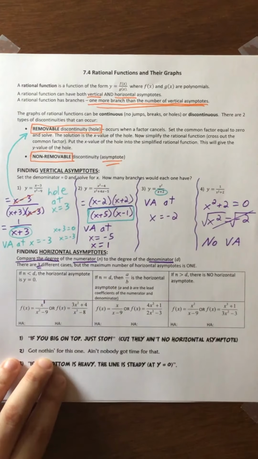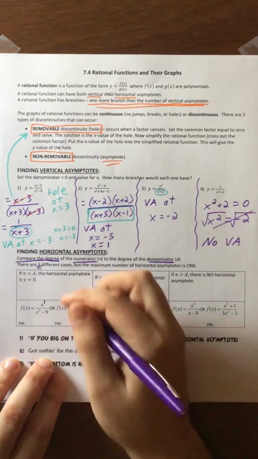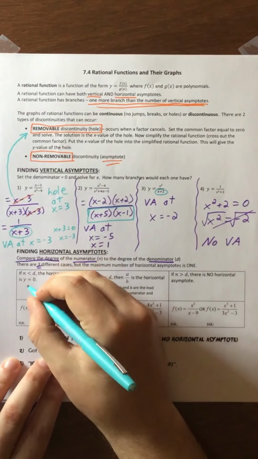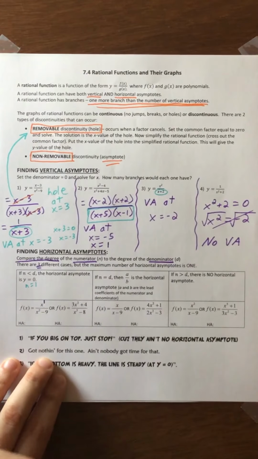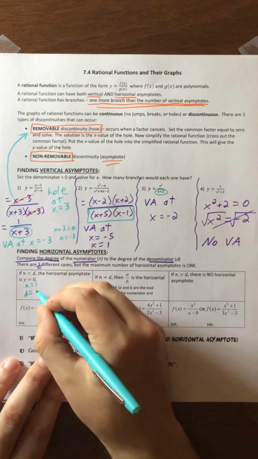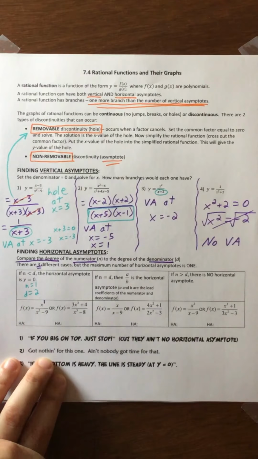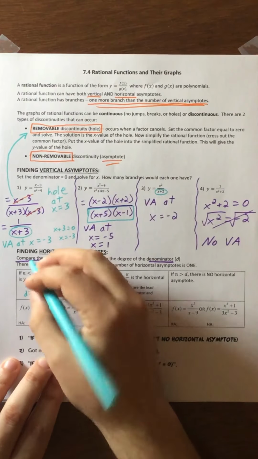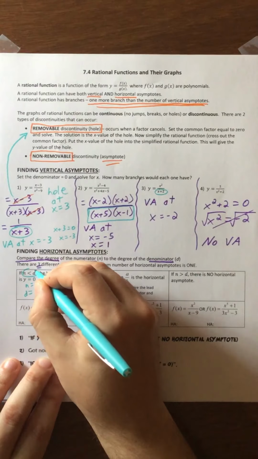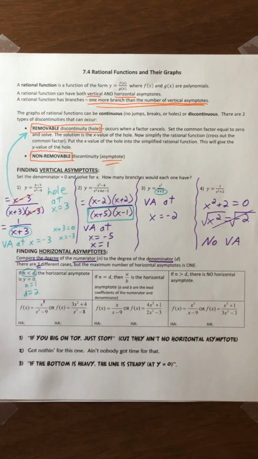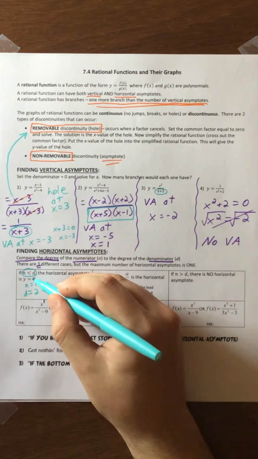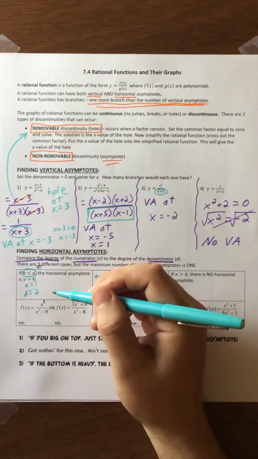What is the highest exponent in my denominator? Okay, here the numerator's exponent equals 1. The denominator's exponent equals 2. So this is a case where n is less than d. And when your numerator's degree is less than your denominator's degree, you'll have a horizontal asymptote at y equals 0.